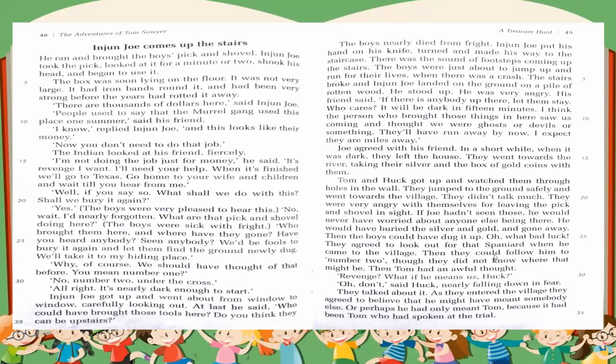Then they could follow him to number 2, though they didn't know where that might be. Means Tom and Huck had no idea about number 2. They didn't know what number 2 was. Then Tom had an awful thought.